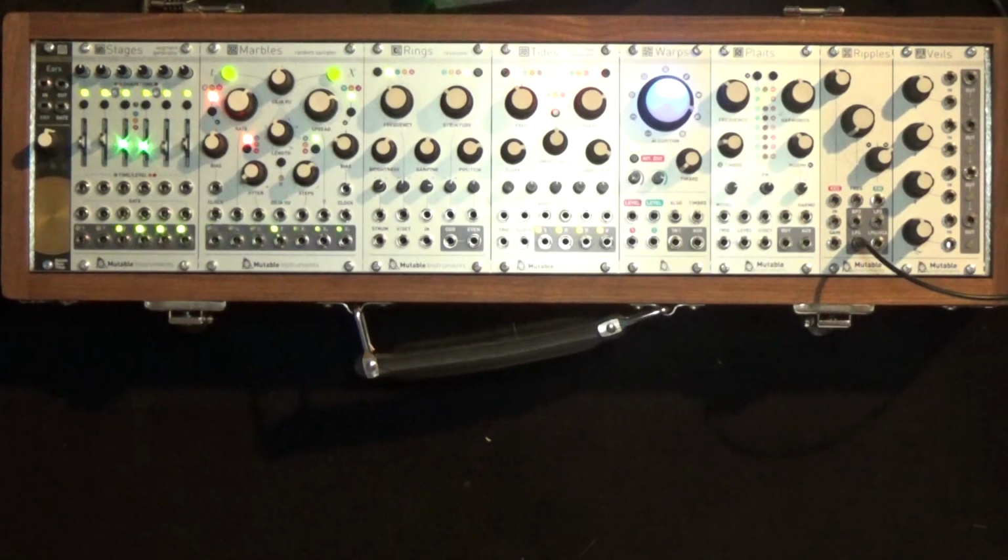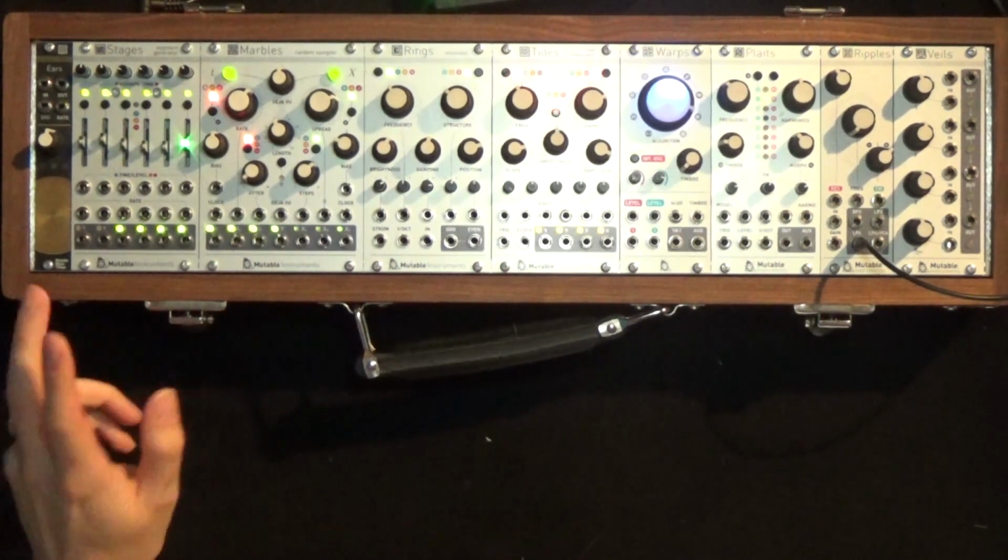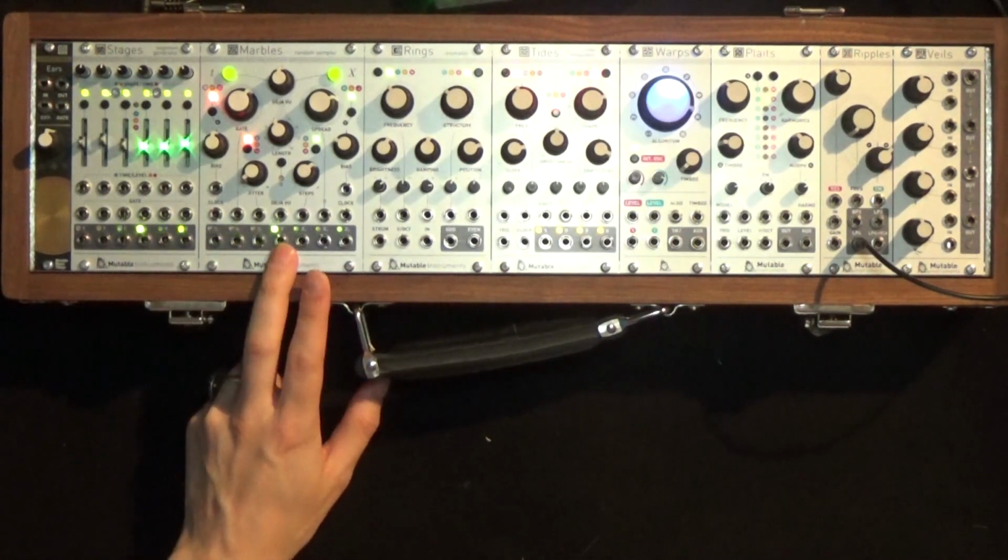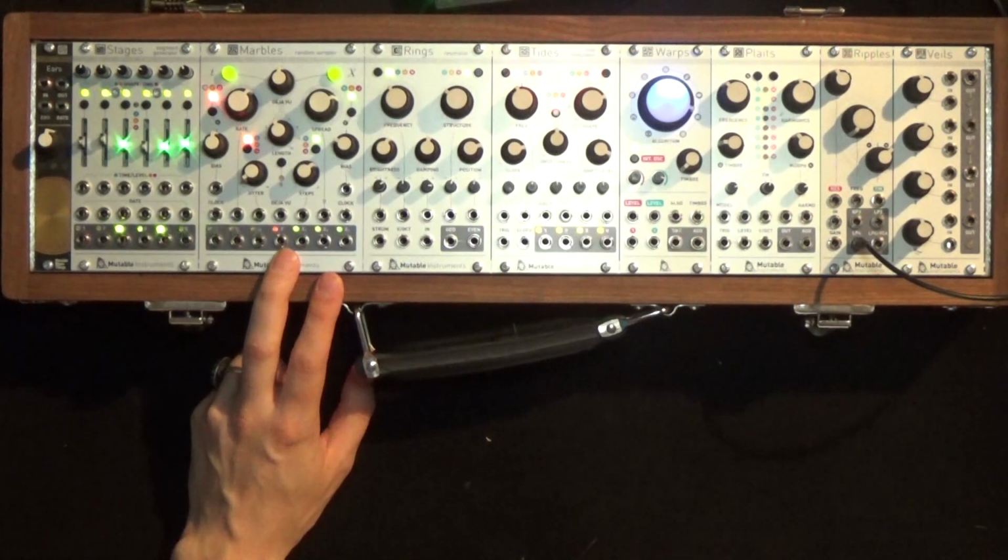Yes? Oh, sorry. Thanks for the presentation. What frequency can you modulate your CV inputs with the new modules? On Plaits, it's up to 6 kilohertz, and on Stages it's 2 kilohertz, and Marbles it's 6 kilohertz too.